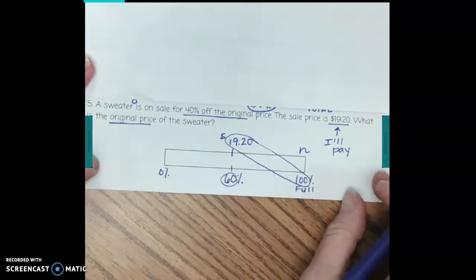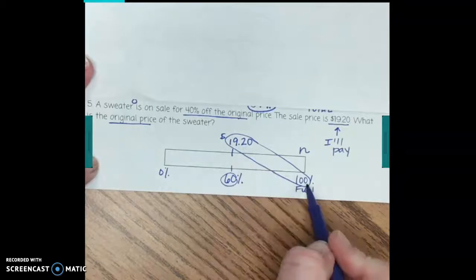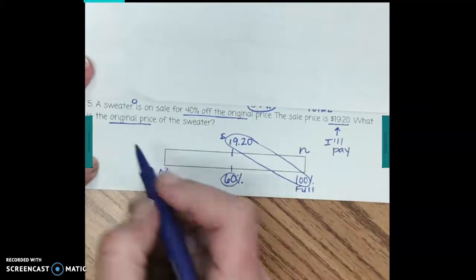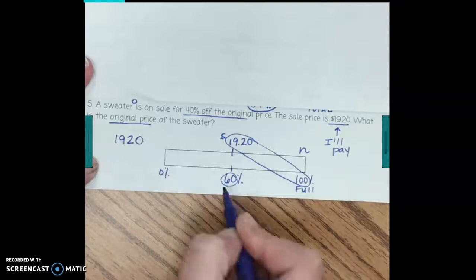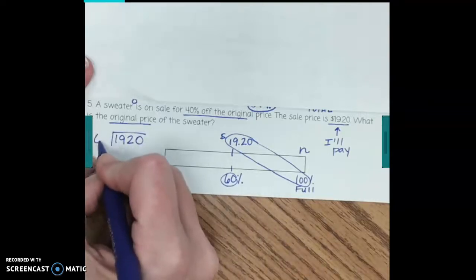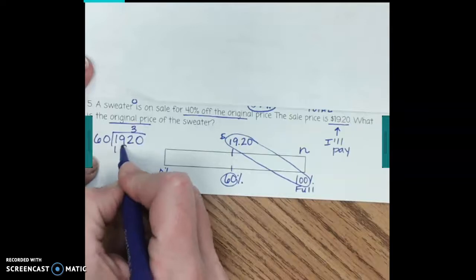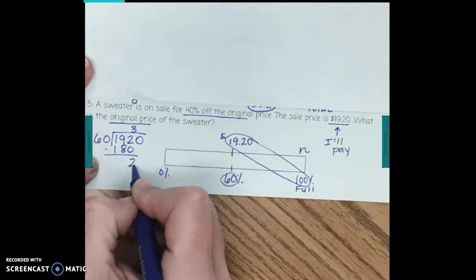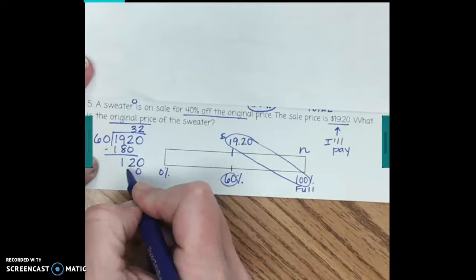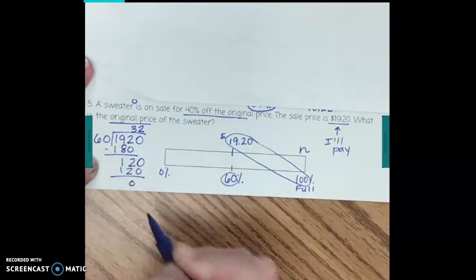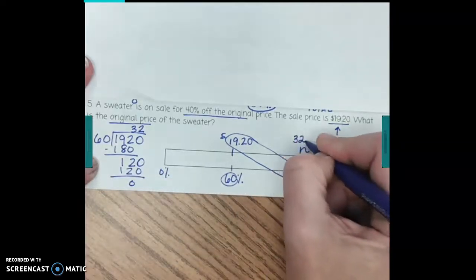I'm going to multiply the bat, $19.20 times 100, and that's going to be 1,920. And I'm going to divide that by 60. So 3 times 60 is 180, and 2 times 60 is 120. So the original cost of the sweater was $32.